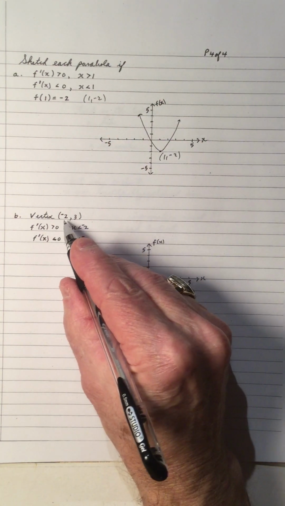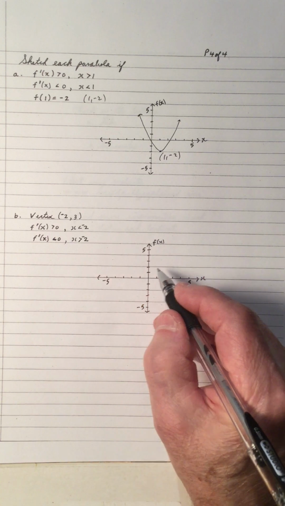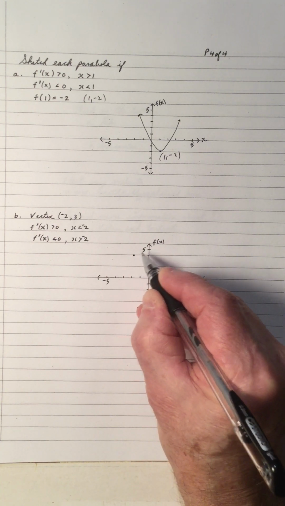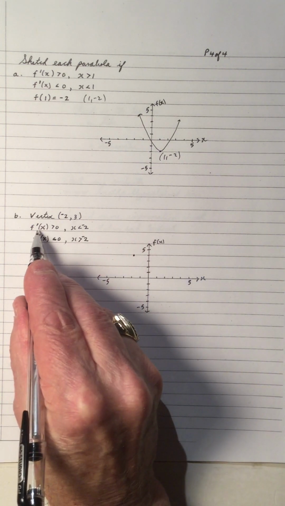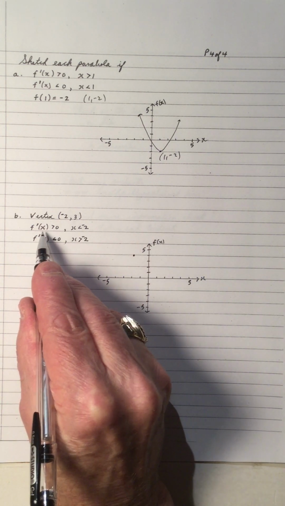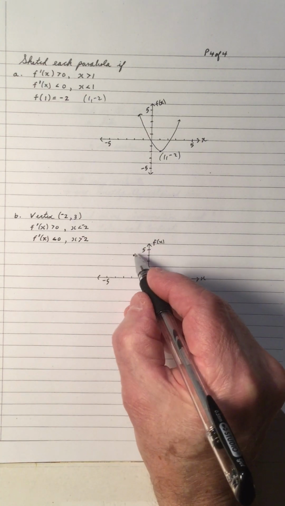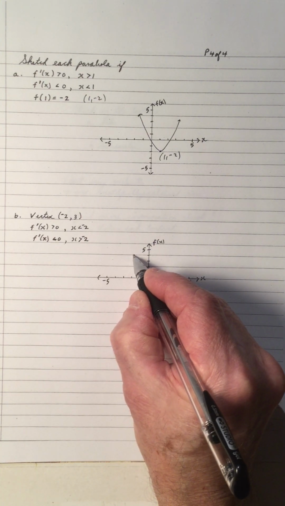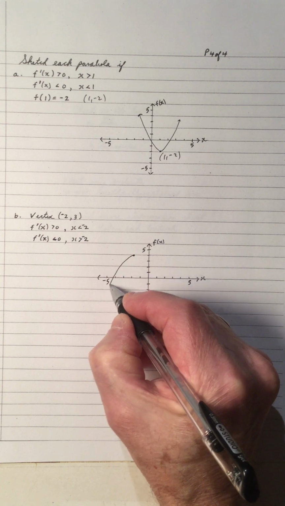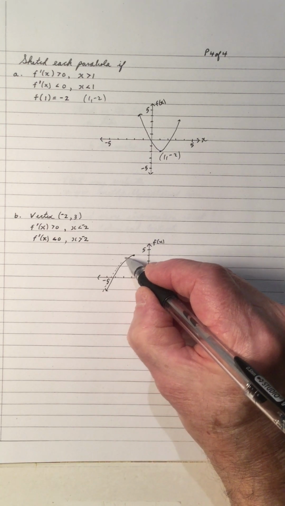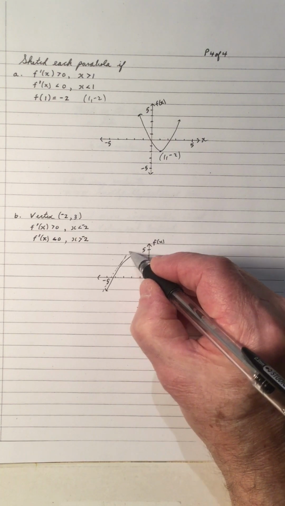B, we have a vertex of negative 2, 3. Negative 2, 3 is right here. That's the vertex. And the derivative is positive when x is less than negative 2. So that means positive is like this. So think about it as drawing a tangent. That tangent is positive.